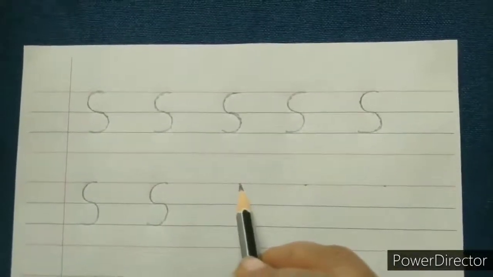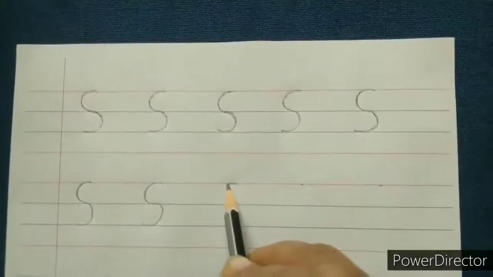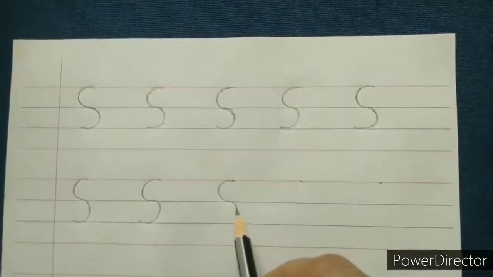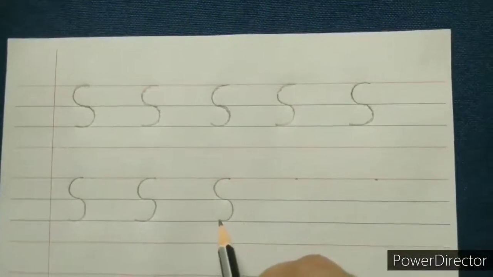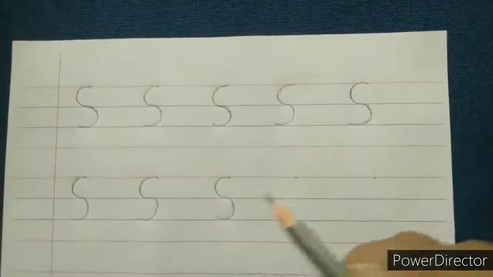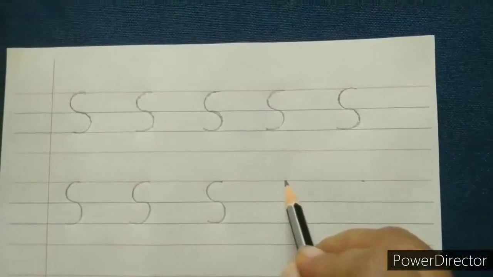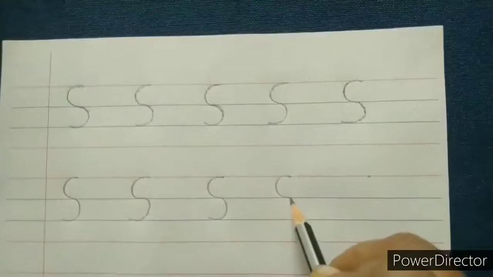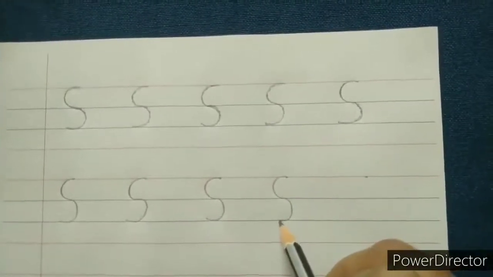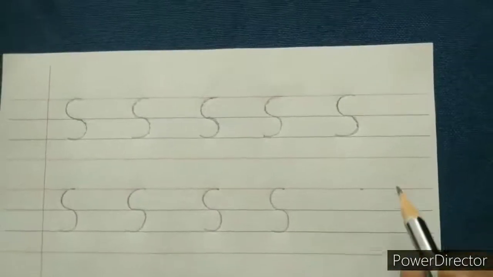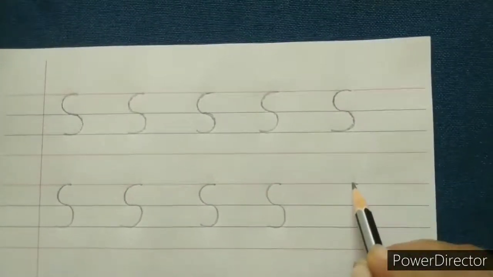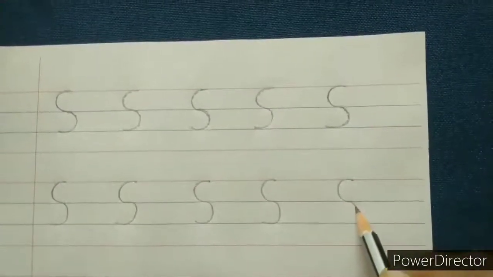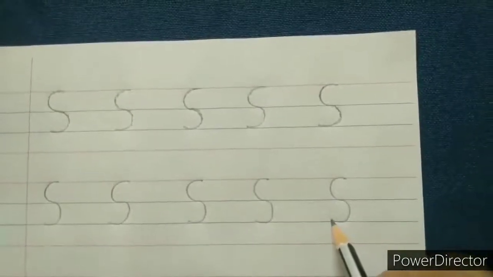Again, start from the top. Make a C curve. Do not lift your hand. Make a reverse C curve till the second blue line and stop. Again, start from the top. Make a C curve. Reverse C curve and stop. Start from the top. Make a C curve. Go down. Make a reverse C curve and stop.